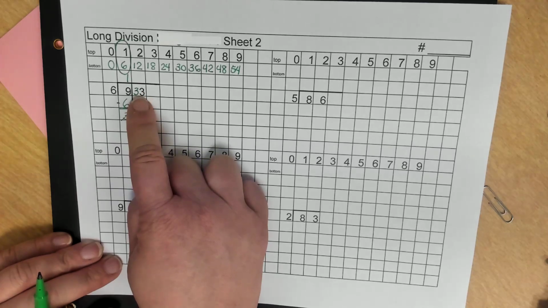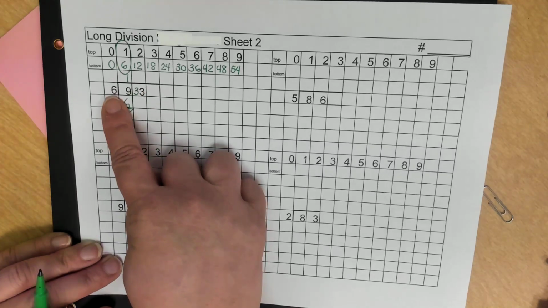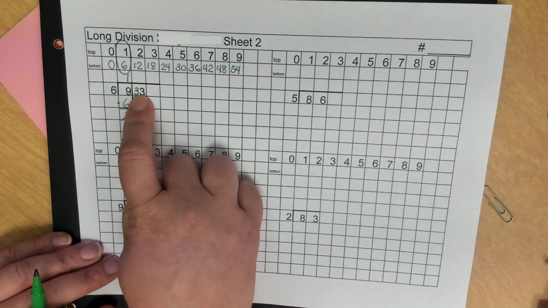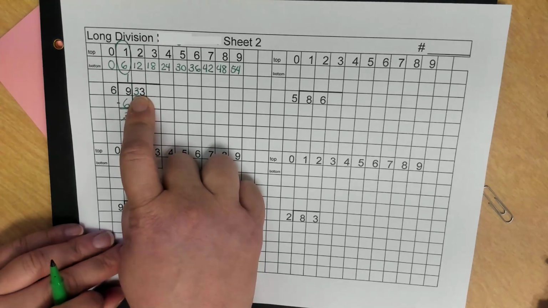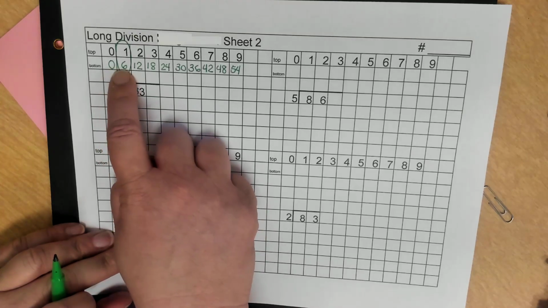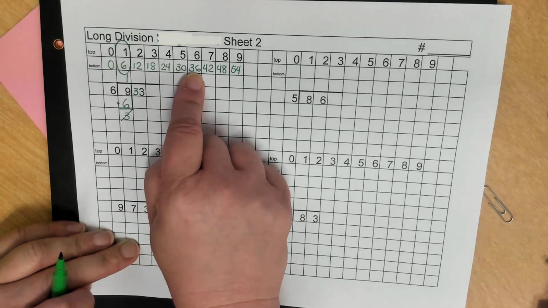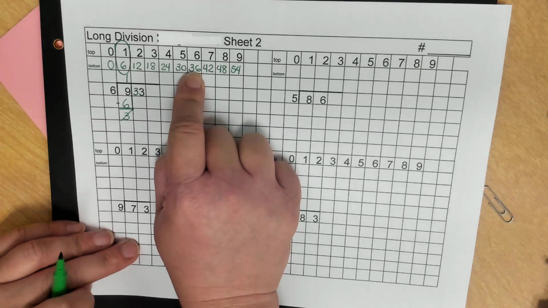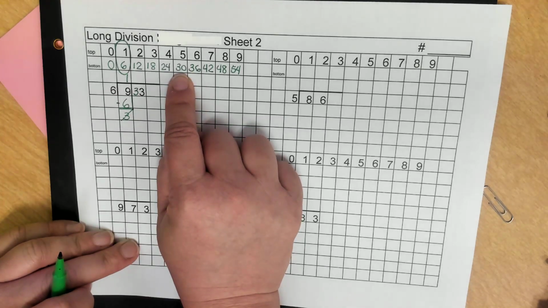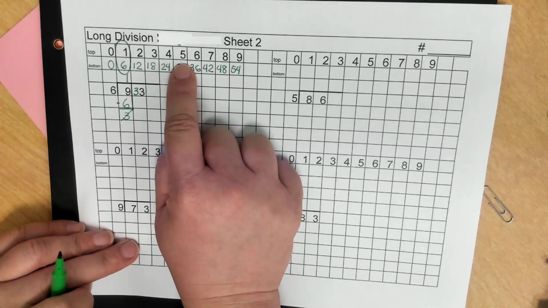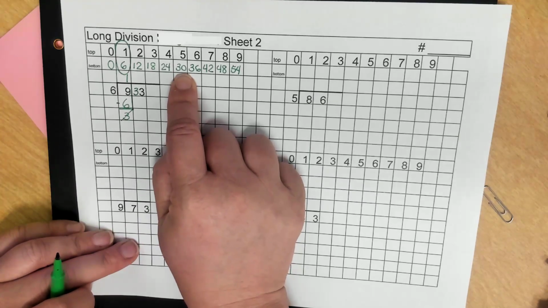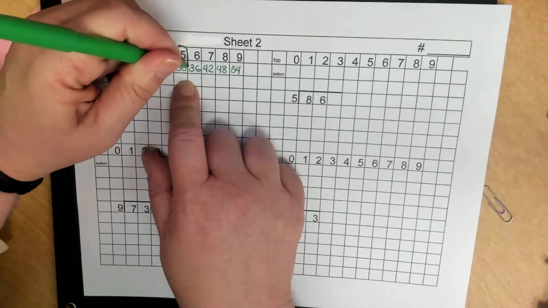My new problem is 33 broken into groups of 6. So I'm going to look for a number that's closest to 33 without going over. So let's check our bottom numbers. 30 is less than 33. 36 is too much. So we are going to go 5 times 6 is 30. That's the fact I'm going to use.